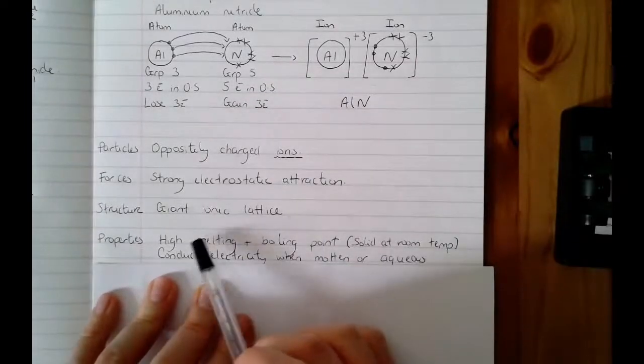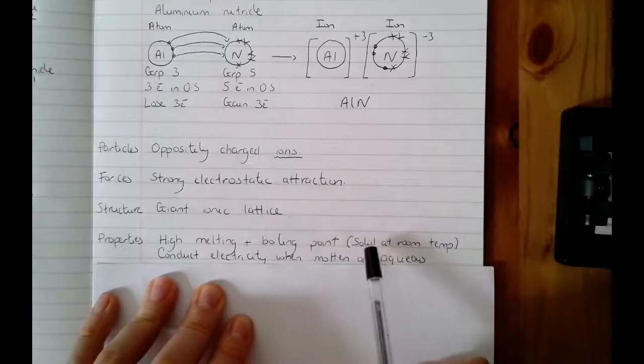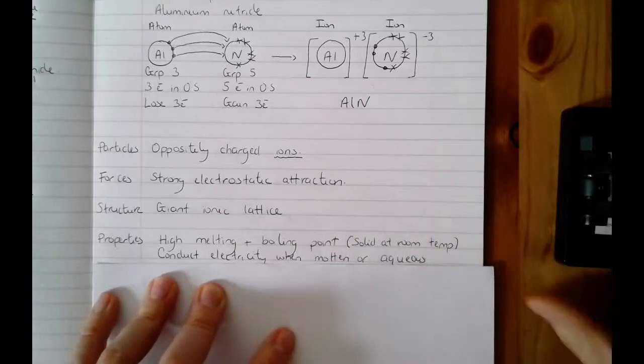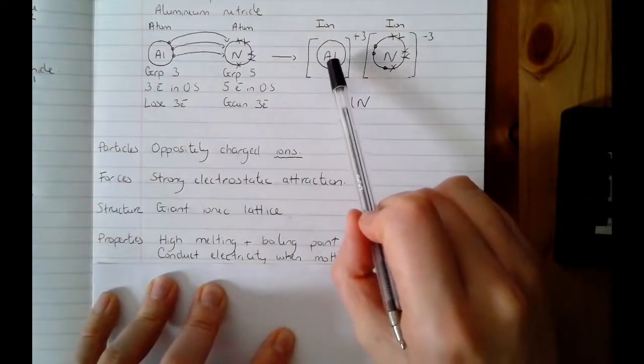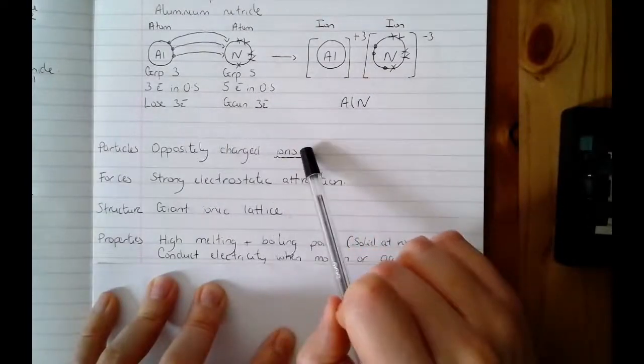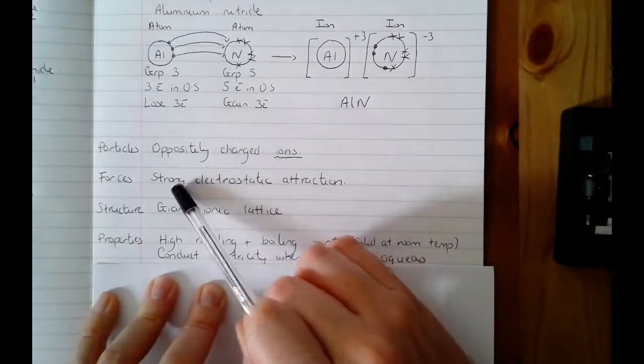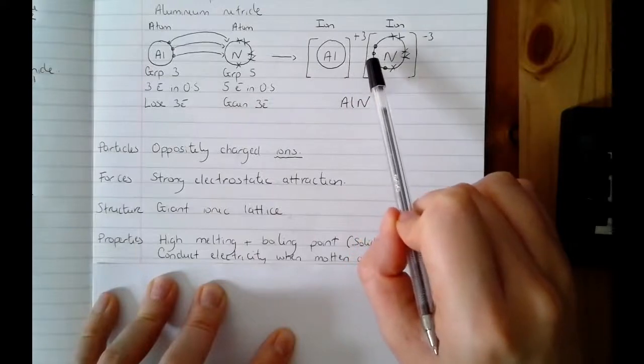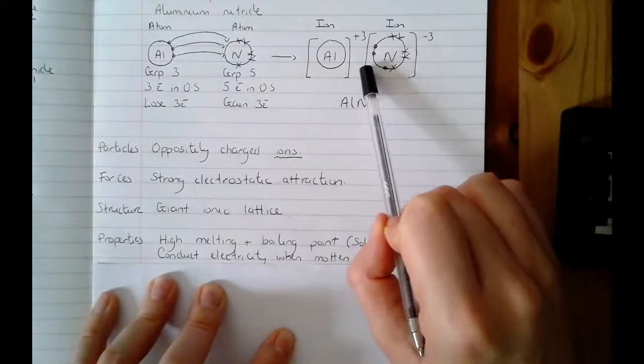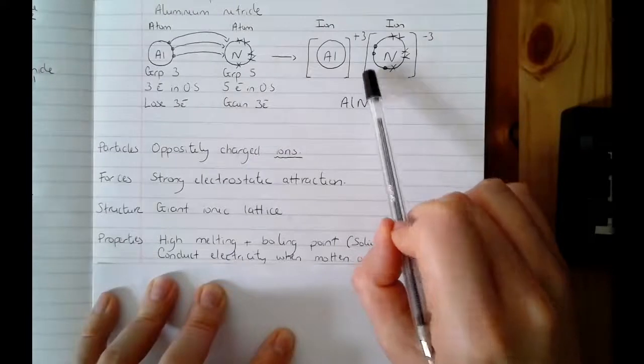So we're going to look at the high melting and boiling point one first, which means they are solid at room temperature. We just said that the attraction between the oppositely charged ions is very, very strong. If the particles are strongly attracted to each other, then the particles will be held very tightly together.